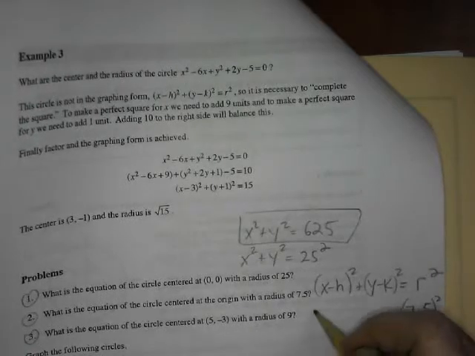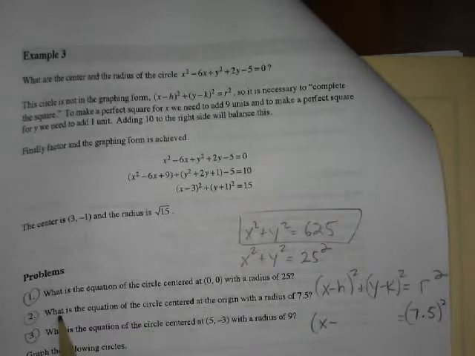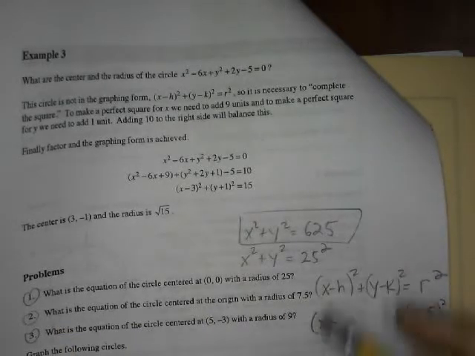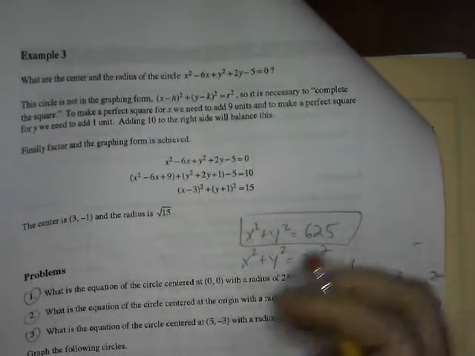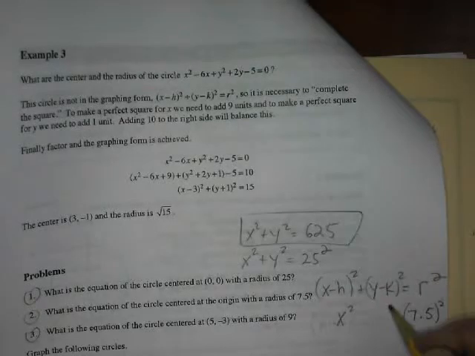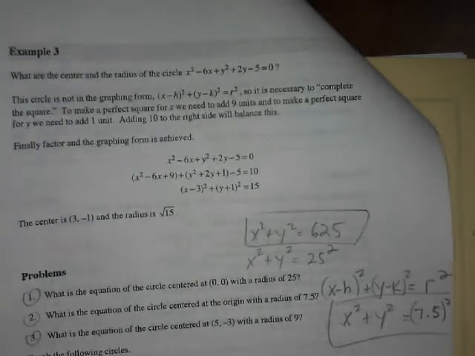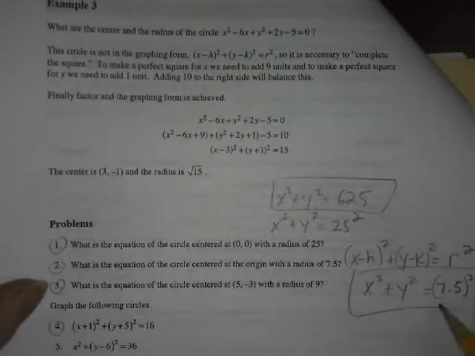And then it says it's centered at the origin. Okay, so if it's centered at the origin, then h and k are both 0. So it's like x minus 0 squared, that's just x squared. y minus 0, that's just y squared. Okay, so there's that. Did they multiply out 7.5? Yes, they multiplied it out. 7.5 times 7.5 is 56.25. Okay, so you can write that as 56.25 if you want.